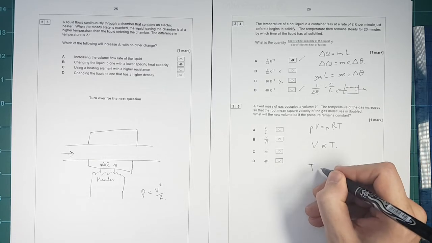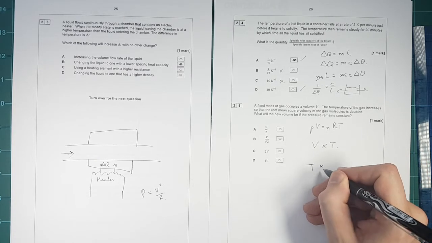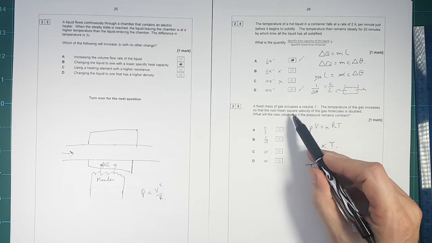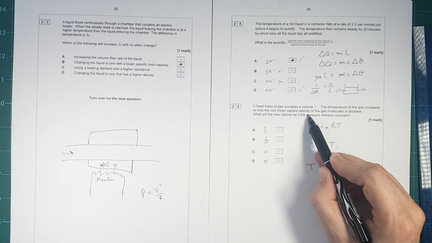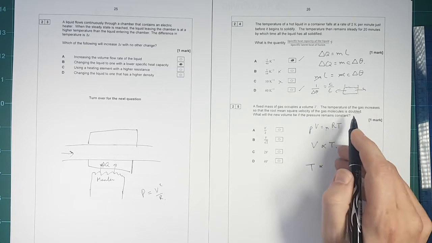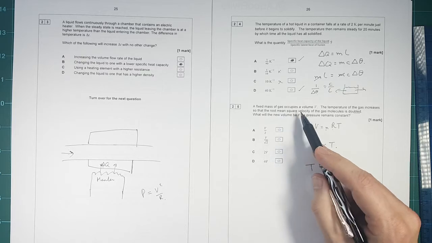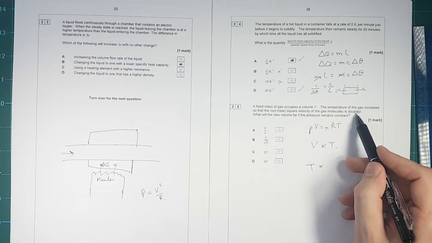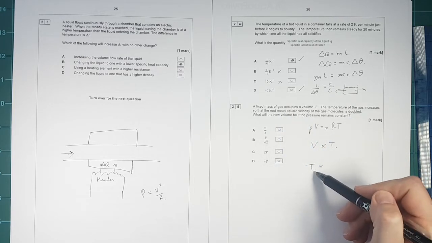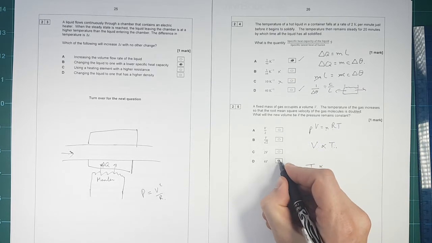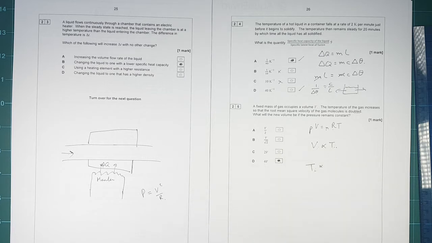Well, the temperature is directly proportional to the kinetic energy of the molecules. If the root mean square speed of the molecules is doubled, then the mean square speed quadruples, times by 4, so the temperature goes up 4 times. So the temperature goes up 4 times, the volume goes up 4 times. So it's that one.